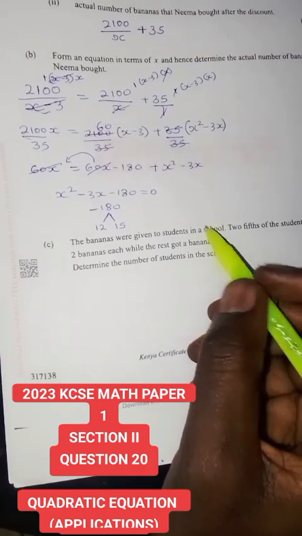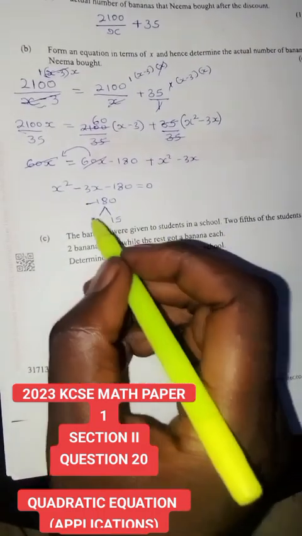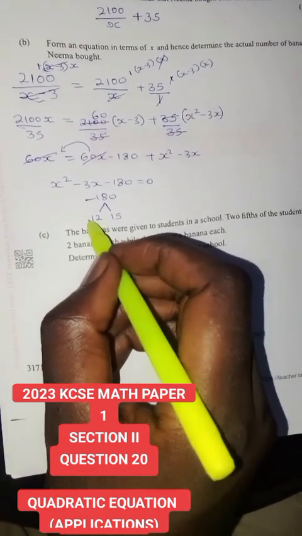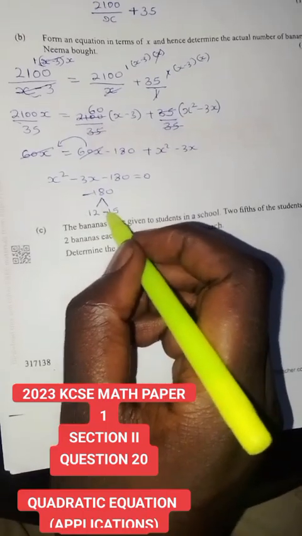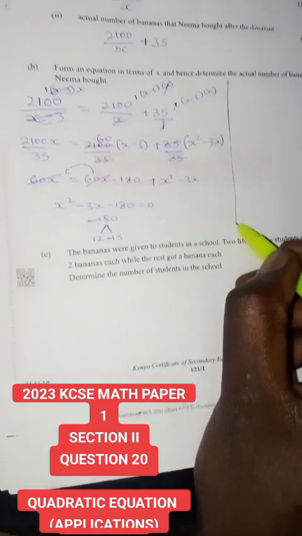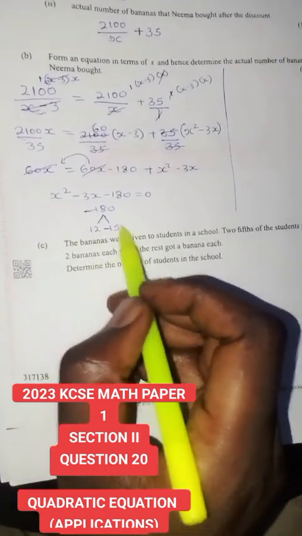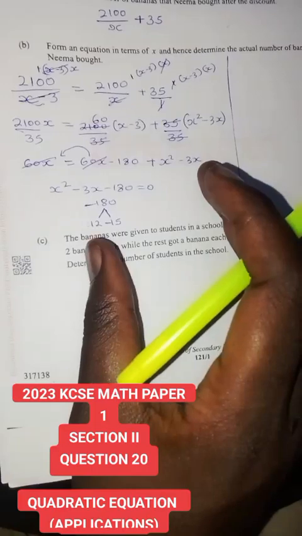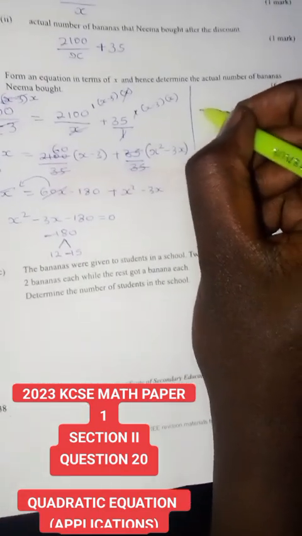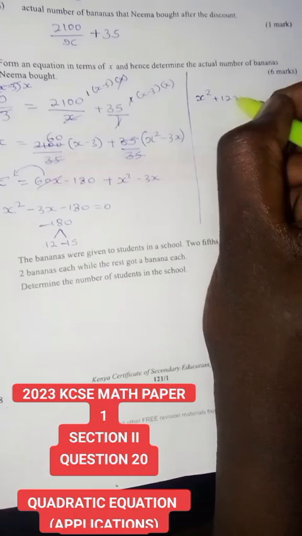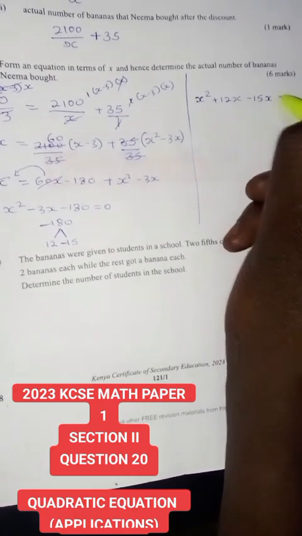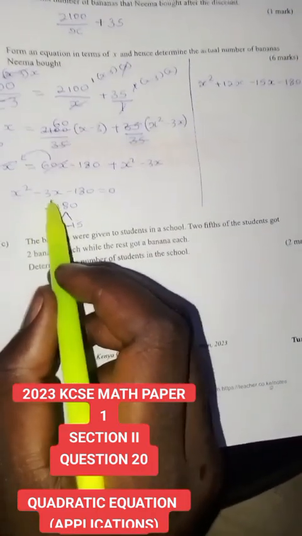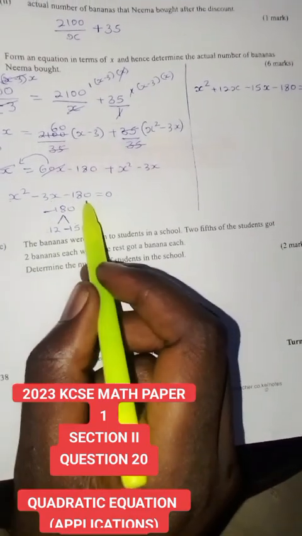So where do I put the negative so that this one becomes a negative? If I put a negative on this side, this will be a positive, so I put it on the other side. To proceed from here, I'm going to substitute this expression into this part. At this point, there is no penalty for using any method for solving quadratics. Therefore, I'm going to replace and say x squared plus 12x minus 15x minus 180 is equal to 0. You realize it is only this part I have substituted with part B. It is always part A, part B, part C.